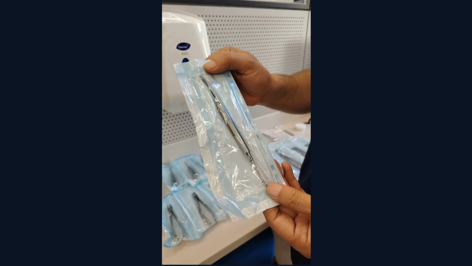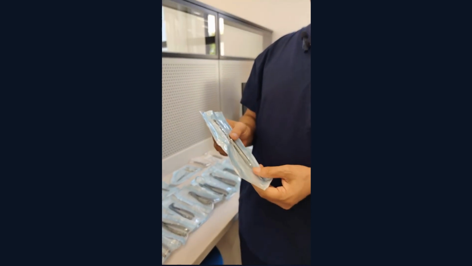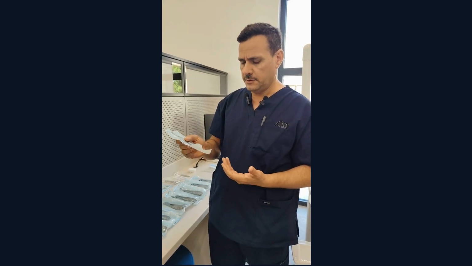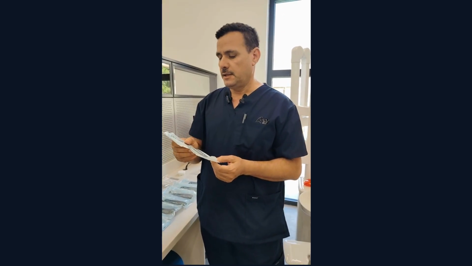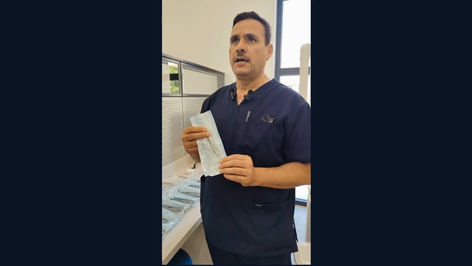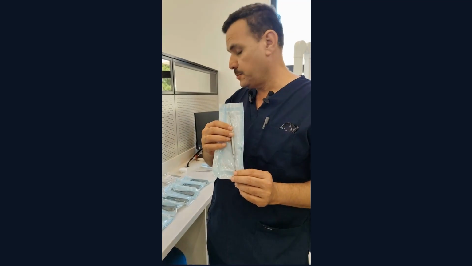Periosteal elevator. Periosteal elevator, there are many types. This is number 9 that we use, and it's very useful to separate the gingival tissue around the tooth and for reflection of flaps. Very useful in many extractions and basic oral surgery. You need a periosteal elevator.